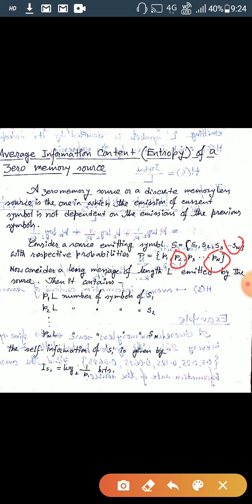If we consider a message of length L, and we are interested to calculate the average information content. So for the L length message, there can be S1, S2, S3, in such way Sn present. What number of symbols there will be for S1, and for S2, will depend on the probability of that particular symbol.